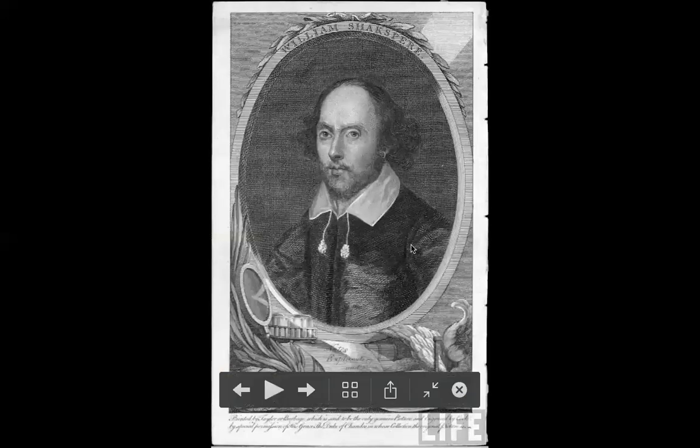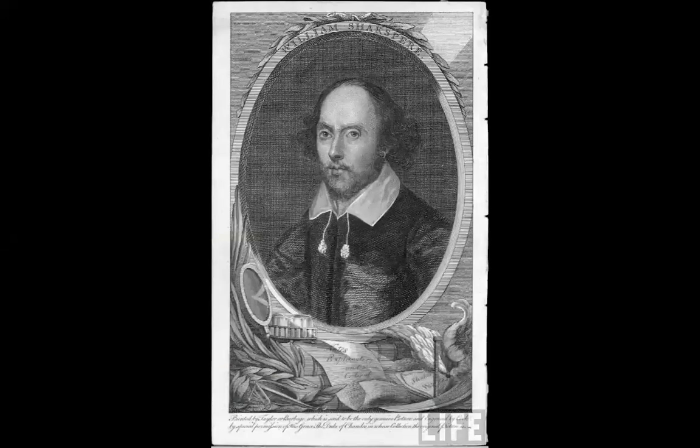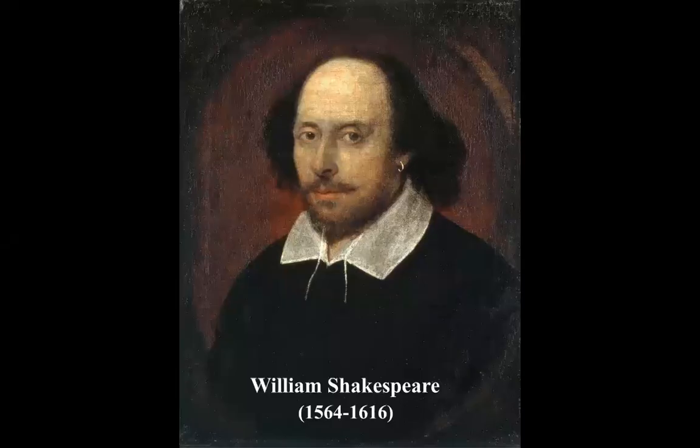There are many representations of Shakespeare. There were, of course, no photographs, but this is probably the closest portrait of him. It's called the Chandos portrait. And again, his dates: 1564 to 1616.